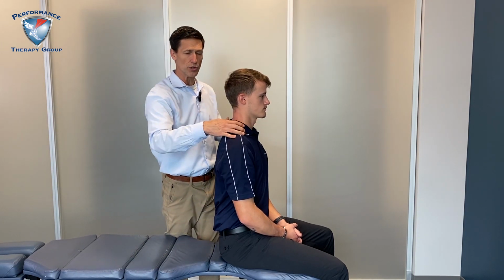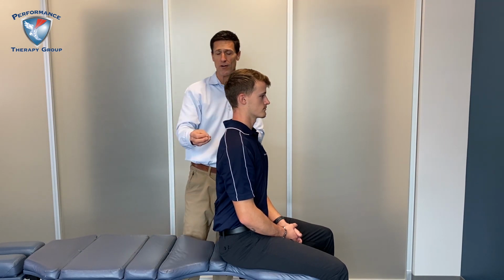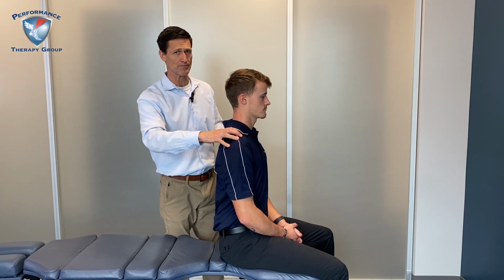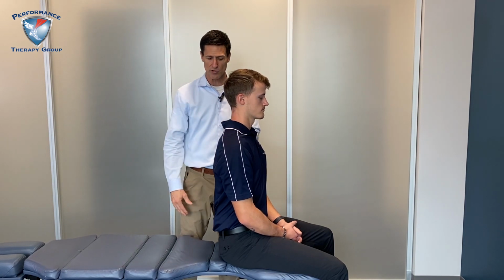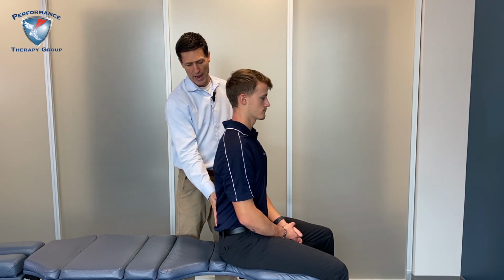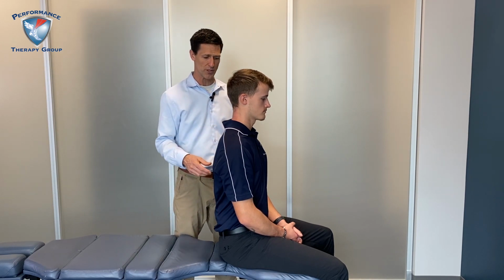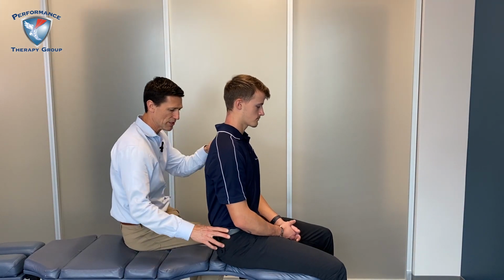So if all of these are loose, then these muscles in your back have to work less hard to maintain this position. One of the biggest things in upper cross syndrome is actually your pelvic position in your low back. If I can get your pelvis in the right position, that solves a lot of problems. So notice as he tilts, go ahead and slouch into bad posture here.